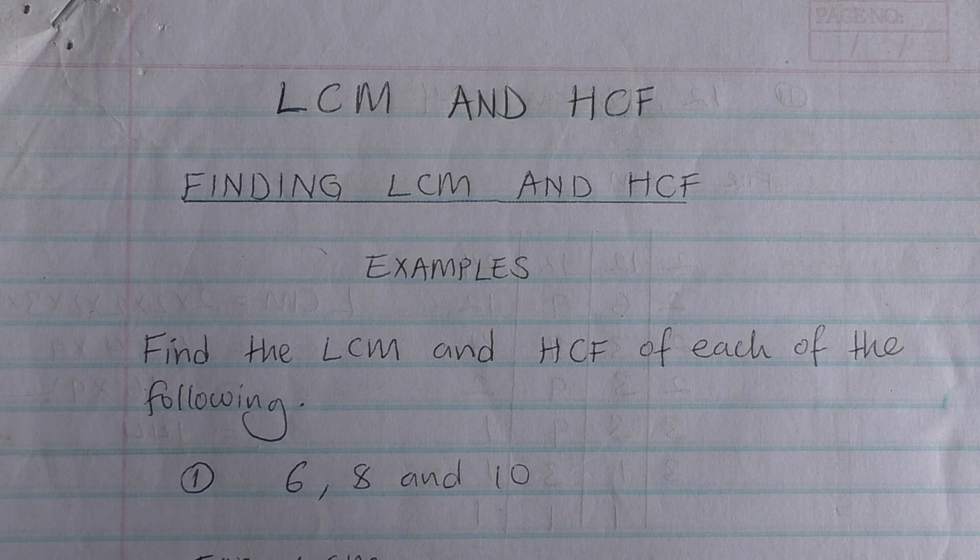Then we come to the lowest common multiple, because multiples of a number are unlimited. They don't have an end. Therefore, we are not interested in any other multiple, because we cannot obtain the highest multiple, but we can always have the lowest multiple.